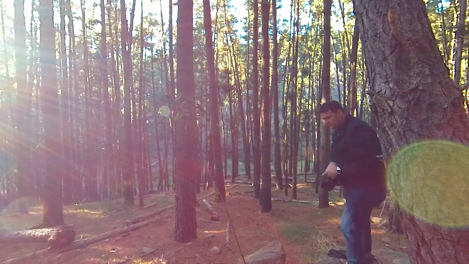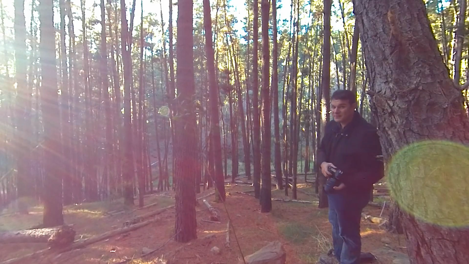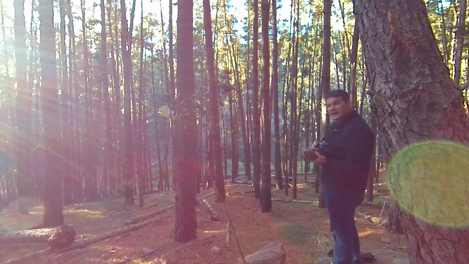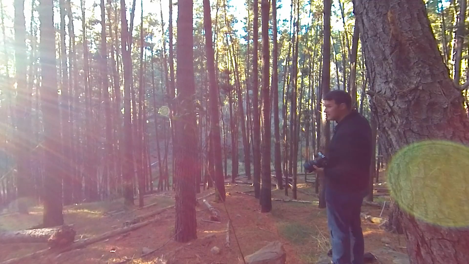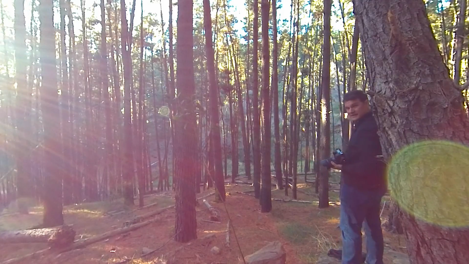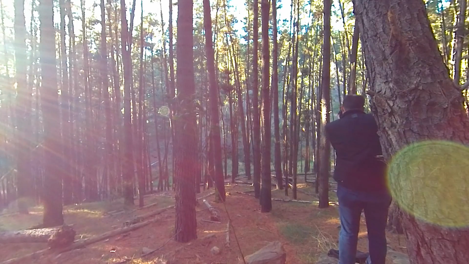Now, usually I wouldn't be using aperture priority, but because I'm talking to you about f-stops and apertures, I've turned my camera to aperture priority. It's now set at f2.8. I'm going to take a photo of this tree here, the one with the highlights on it. Can you see that? Okay. I'm going to focus on that tree with the f-stop of 2.8.